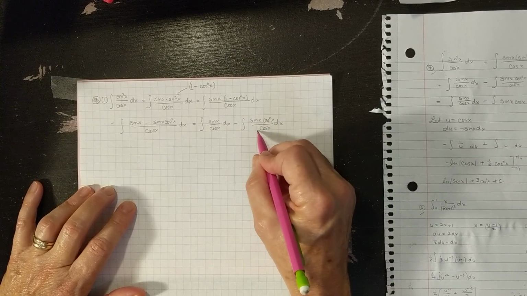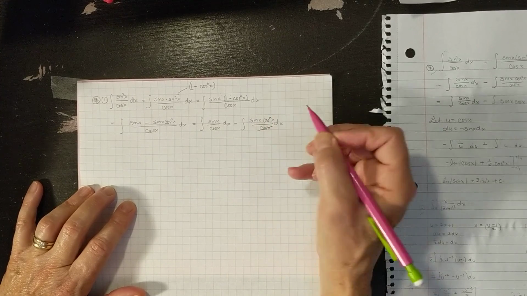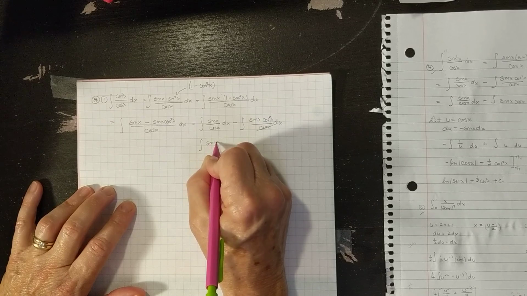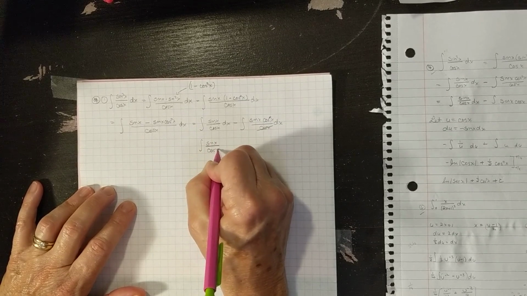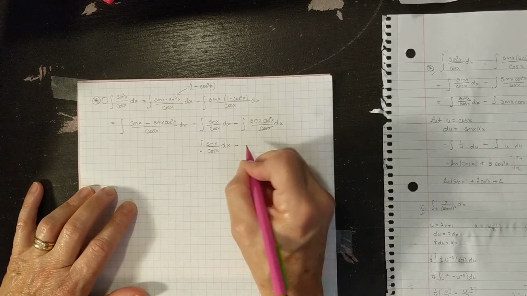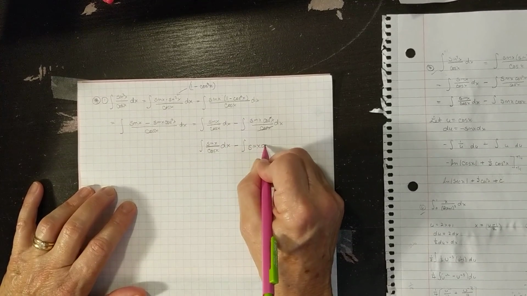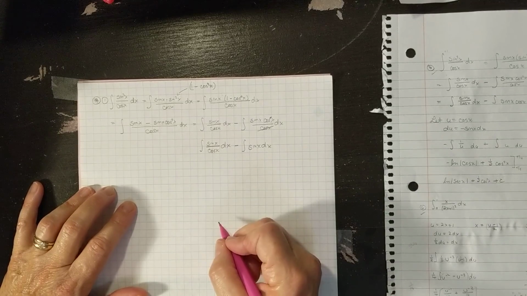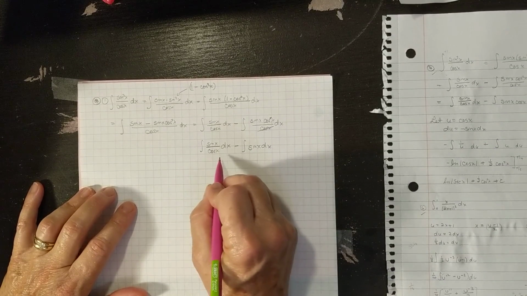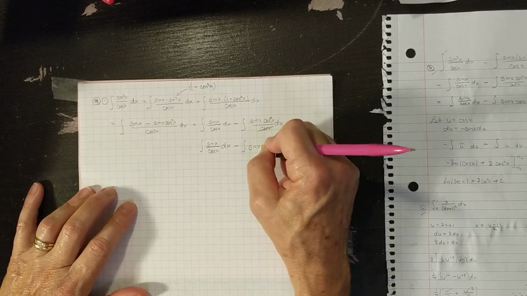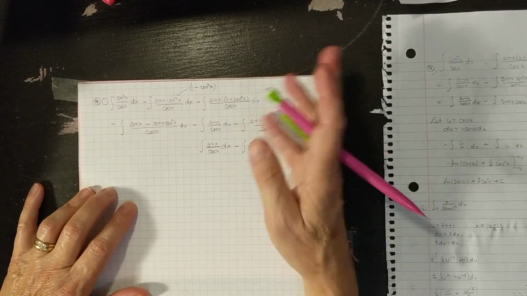This one, I can divide one of these cosines into one of these. So really, I have the integral of sine x over the cosine of x dx minus the integral of sine x dx. Okay, where can I go from here? Well, oops, I left off, I have one cosine. I can use substitution in both of these cases.